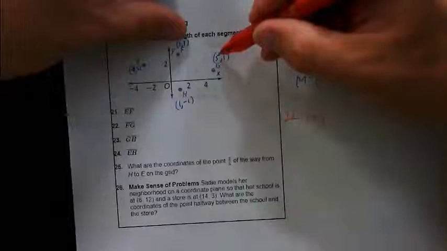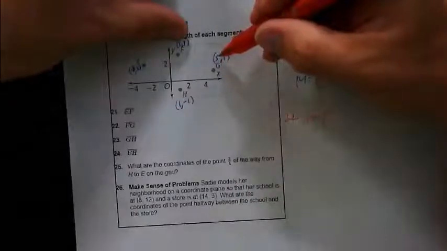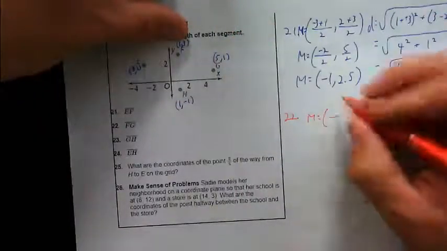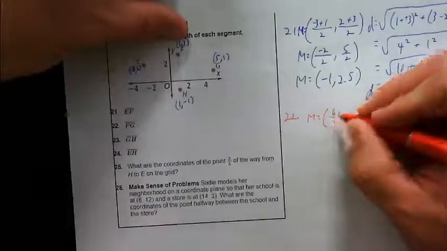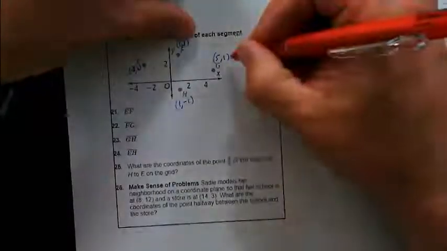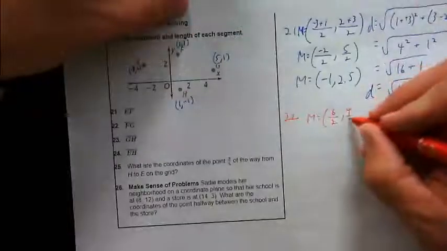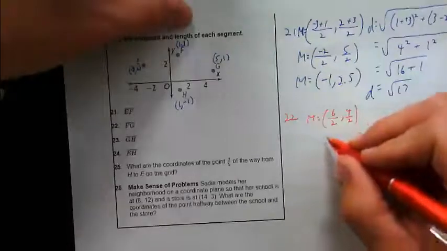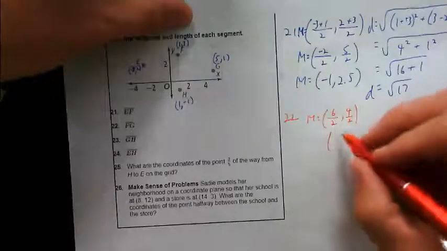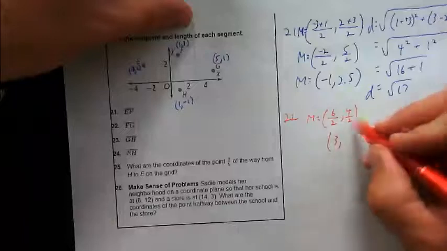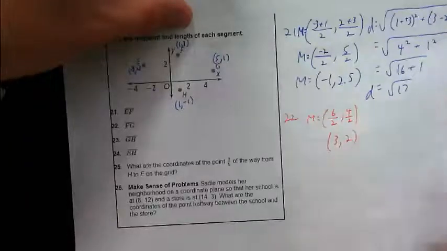So on here, 1 and 5, if we average these, 1 plus 5 is 6. 3 and 1 is 4. So I'm not showing every step here this time. 6 divided by 2 is 3. 4 divided by 2 is 2. That's my midpoint.